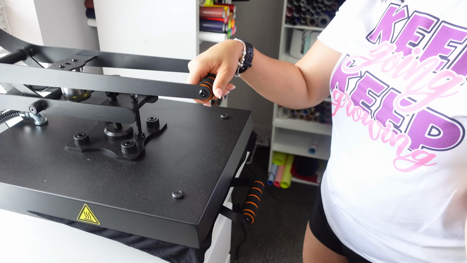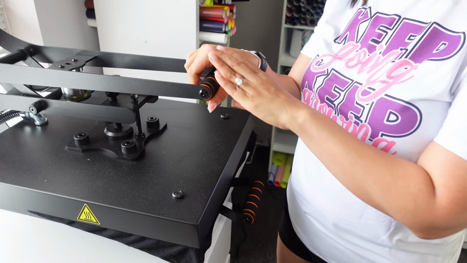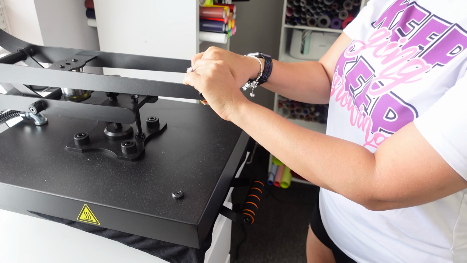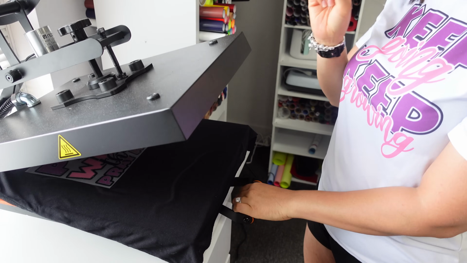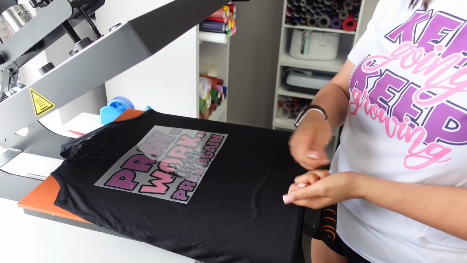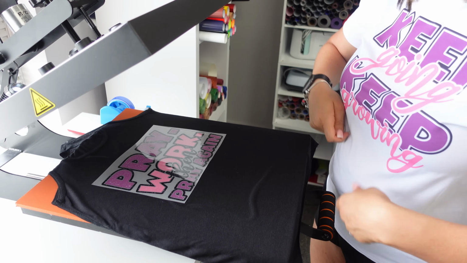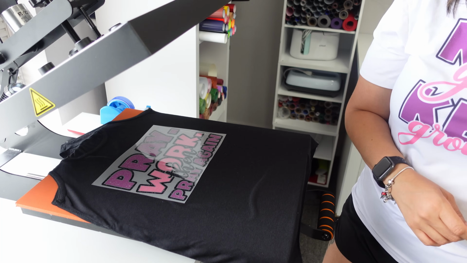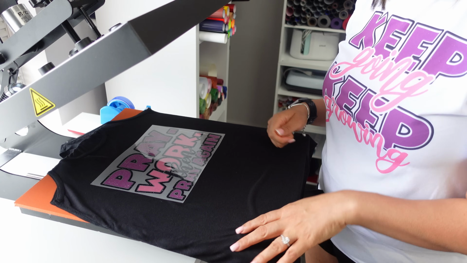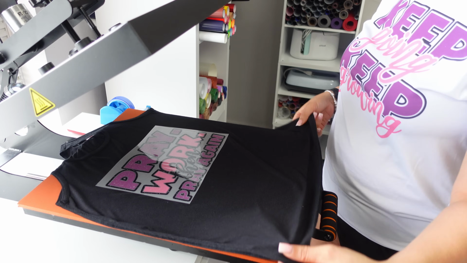By the time I was done with the 10th shirt, the first one was cooled off. So then I would go back to the very first shirt that I pressed, peel my DTF transfer, and press it the second time. Go to the second shirt, peel my DTF transfer, press it the second time. And that was the system that I had.